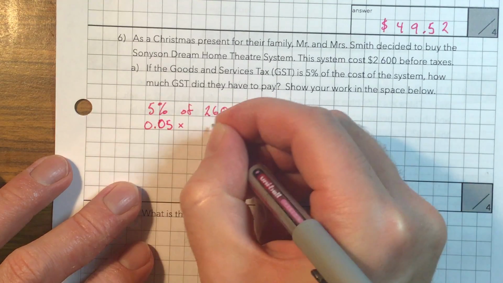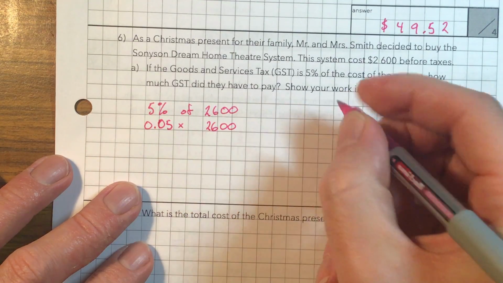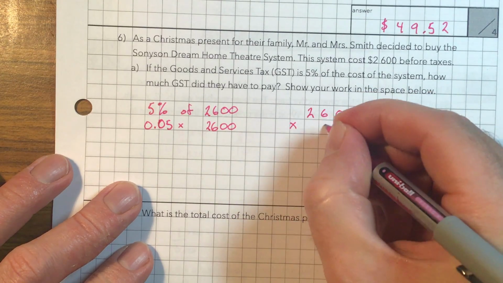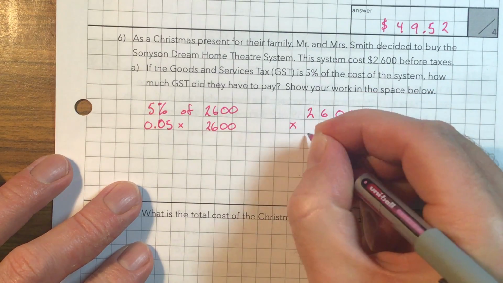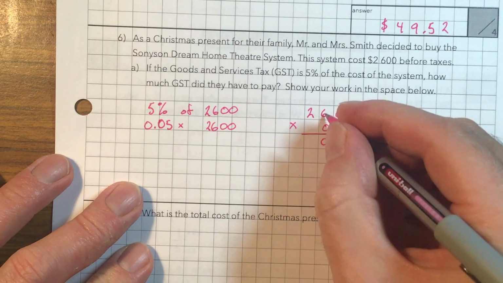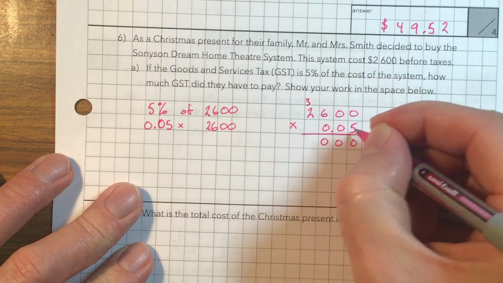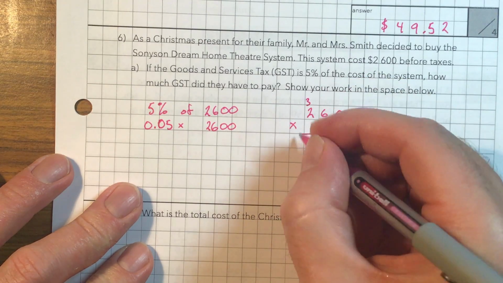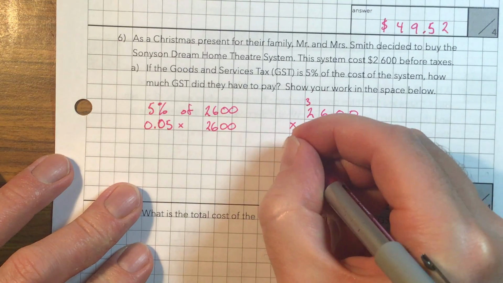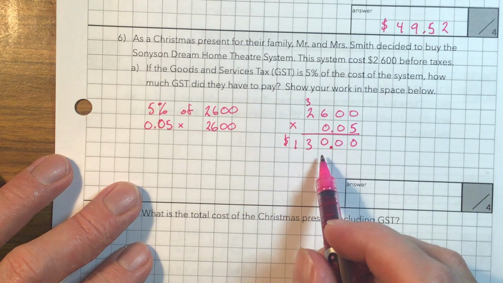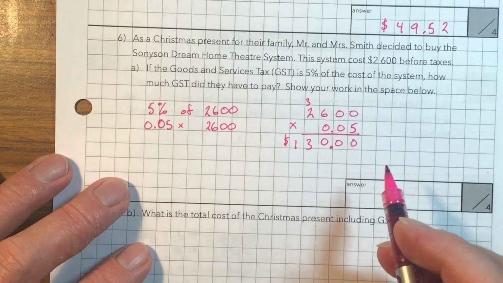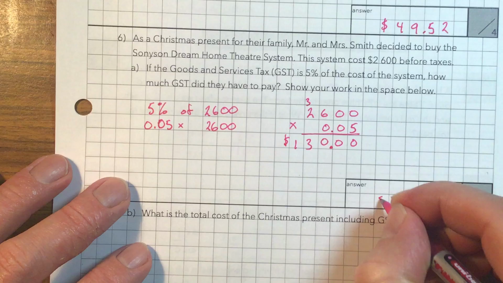0.05 times 2,600. So 2,600 times 0.05. 5 times 2 is 10. 10 plus 3 is 13. So this is how much GST they had to pay. So the question is, how much GST did they have to pay? $130.